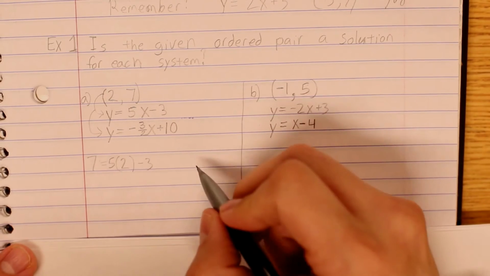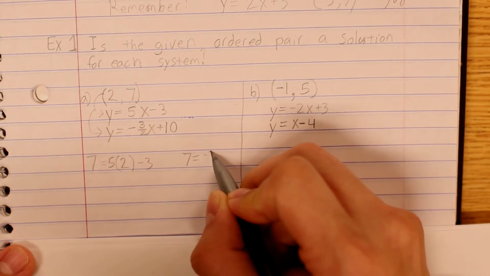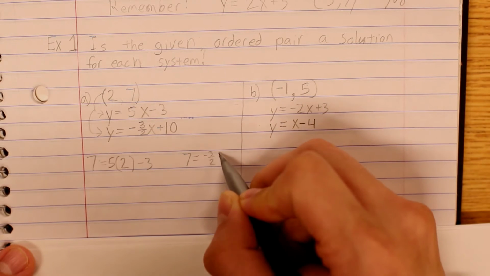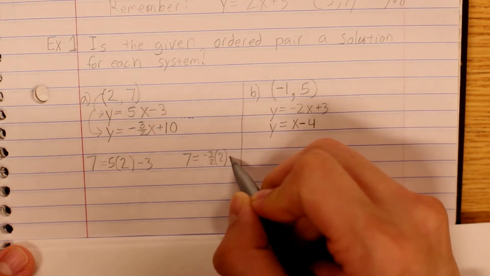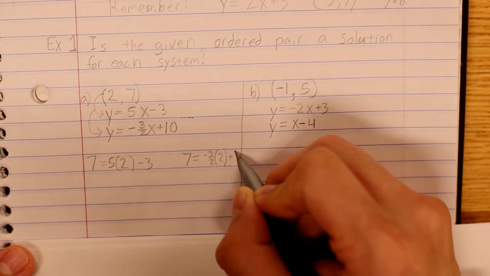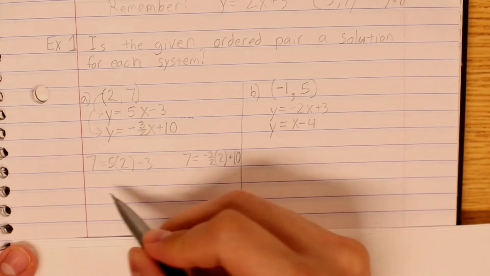And I'm going to write my other one over here already: 7 equals negative 3 over 2, parenthesis 2, close parenthesis, plus 10.